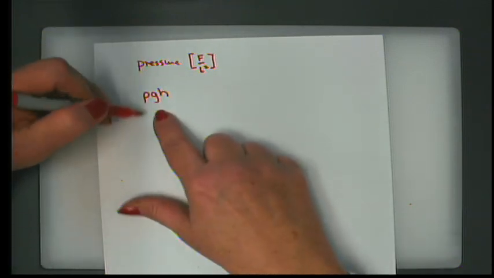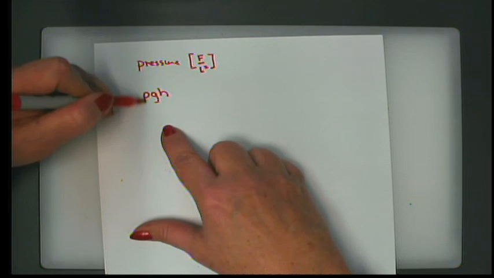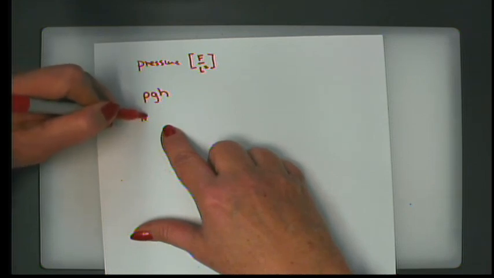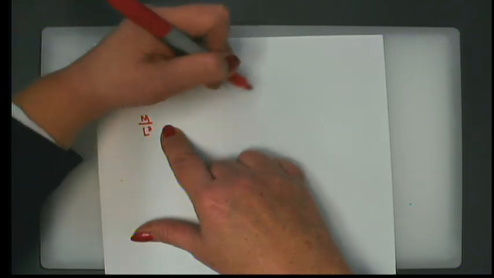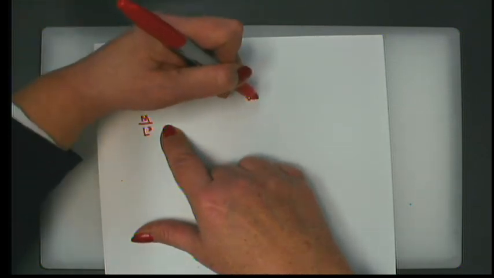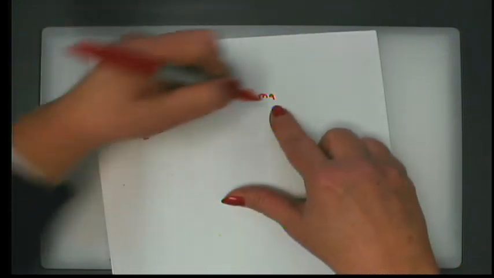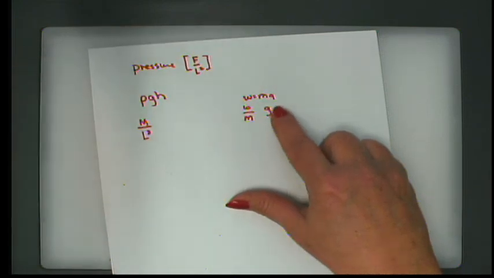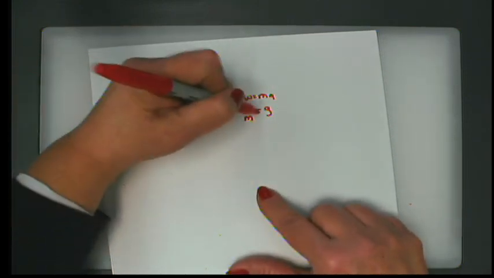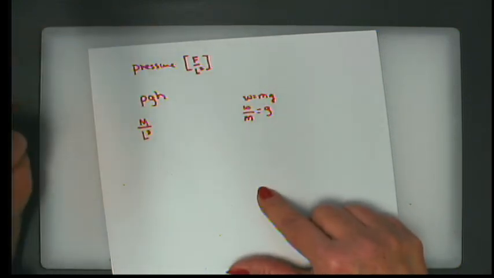If you break this down dimensionally, density is in units of mass per length to the third. Gravity, if you remember, weight is equal to mass times gravity. So one way you can think about gravity is being a weight over a mass. It's other things as well, but if you just do the dimensions, you can see that.